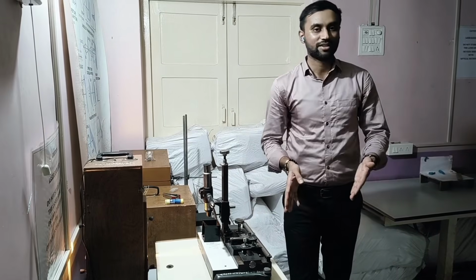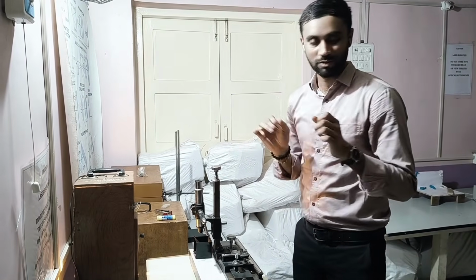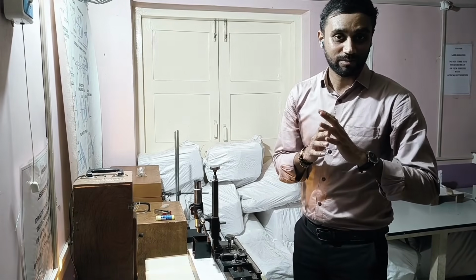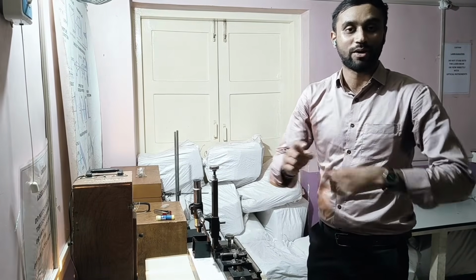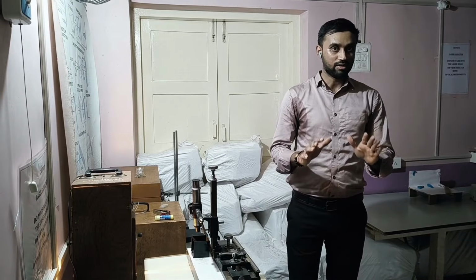So when you are working with this experiment, you have to be very careful. You have to make sure the table is not moving, otherwise your hard work will be ruined. You have to start again. So please make sure, work calmly.